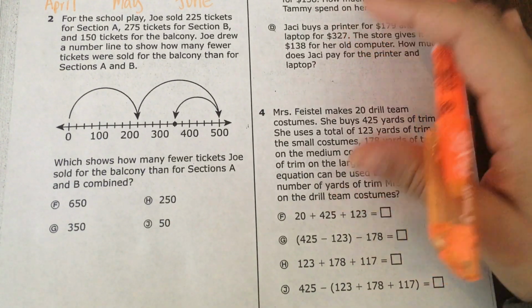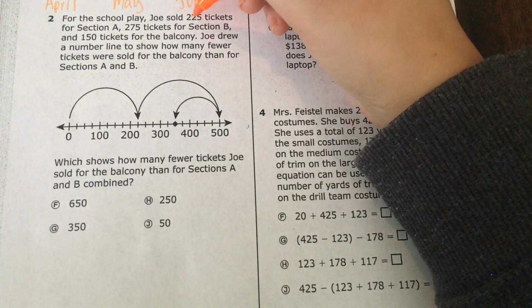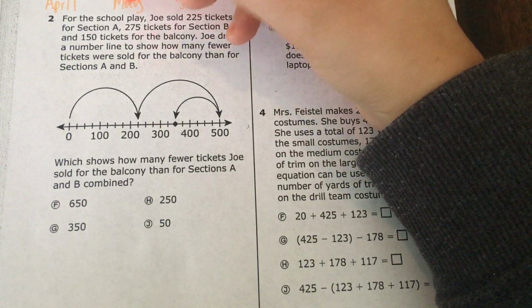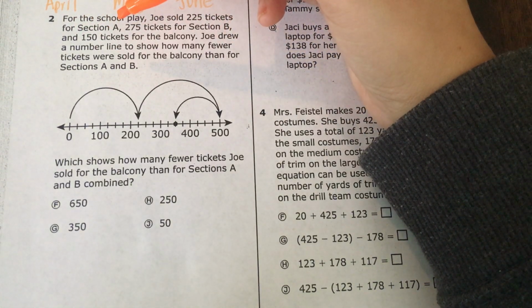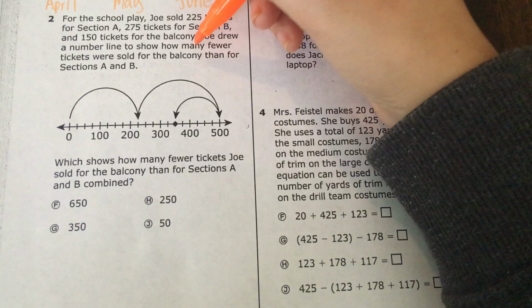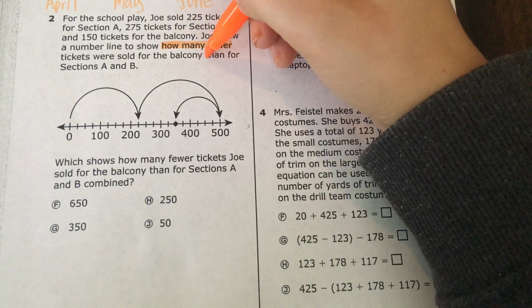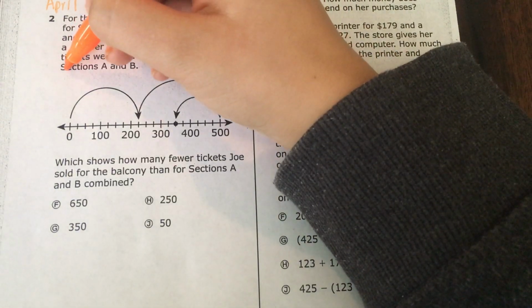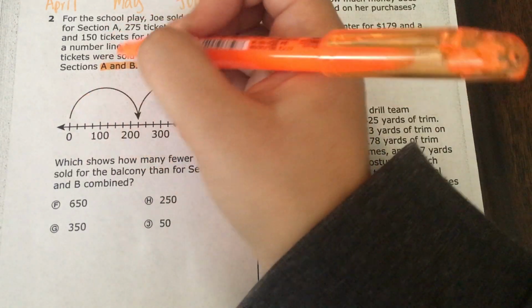For number 2, for the school play, Joe sold 225 tickets for Section A, 275 tickets for Section B, and 150 tickets for the balcony. Joe drew a number line to show how many fewer tickets were sold for the balcony than Section A and B. So it says how many fewer than A and B.